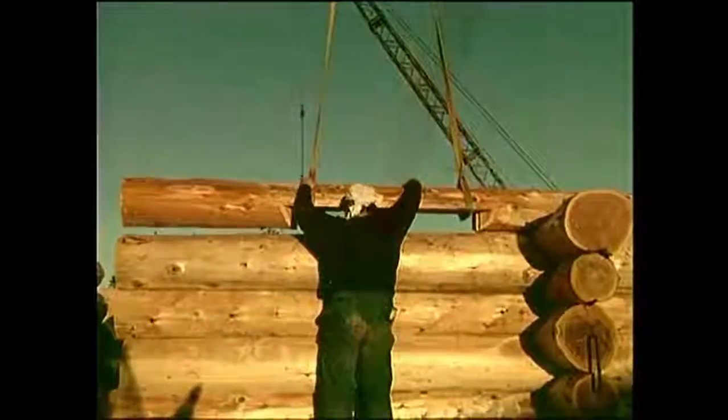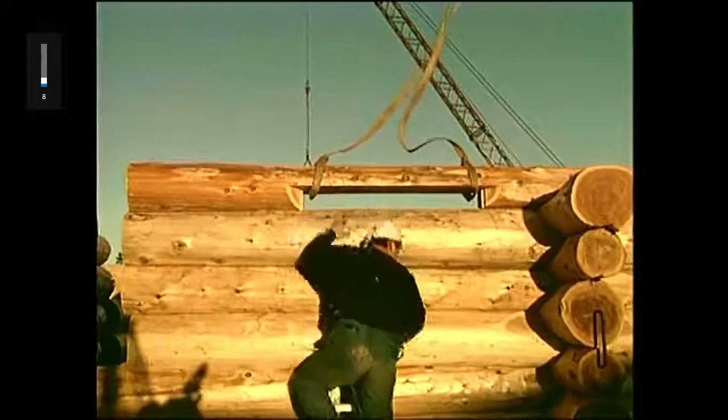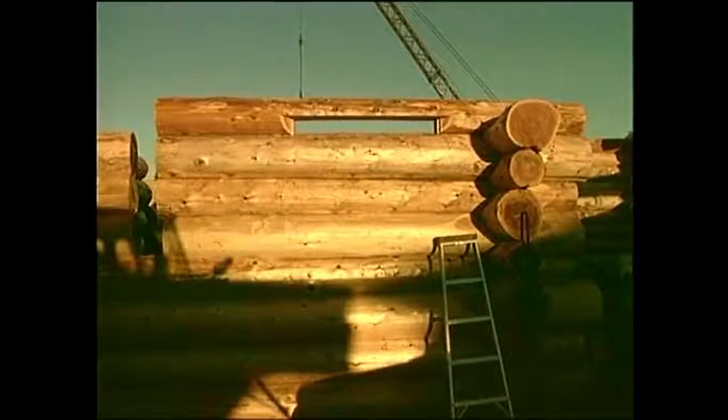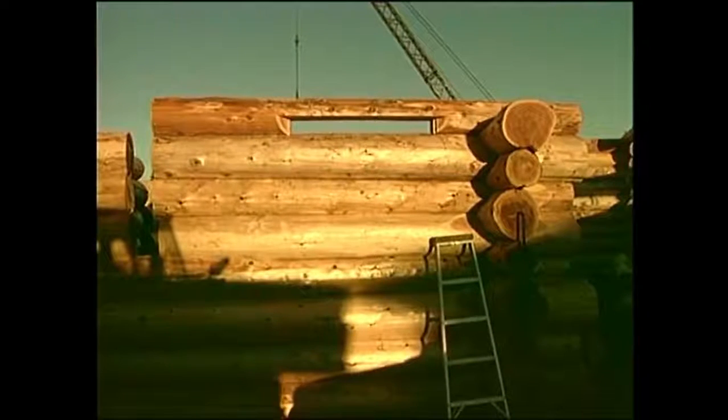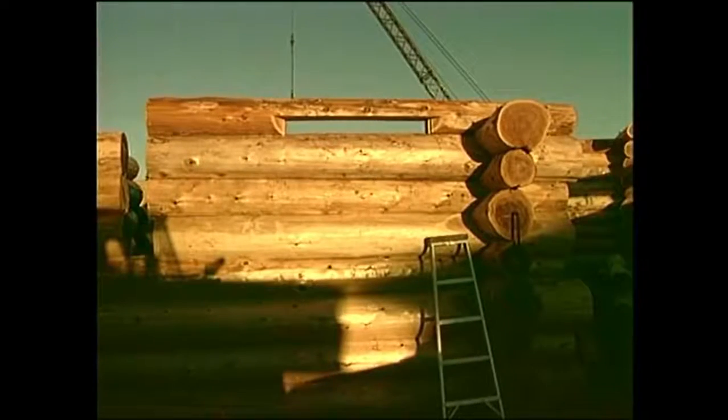With the header log in place, it is customary to continue the building to the plate log and roof support, then return to the task of finishing the log ends and openings. I have included window, door, and other trim work here because it seems appropriate.